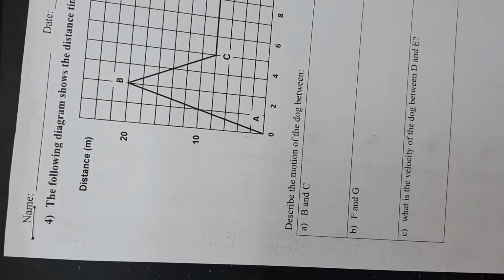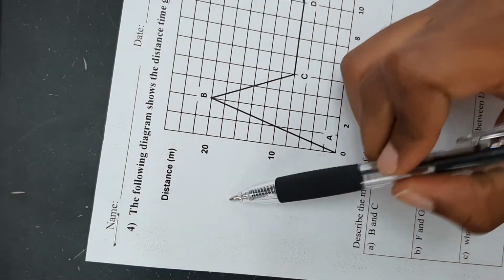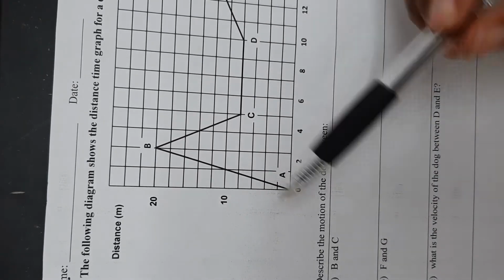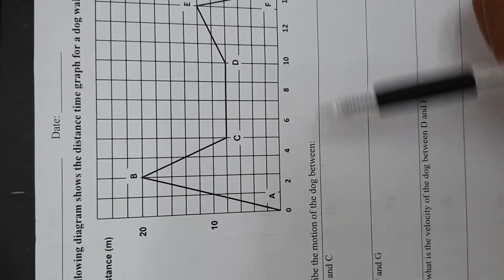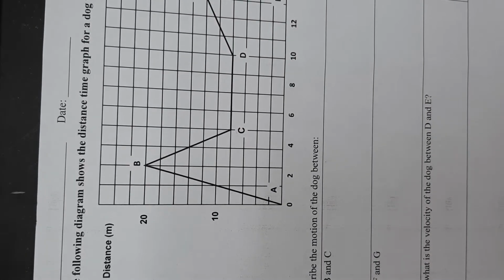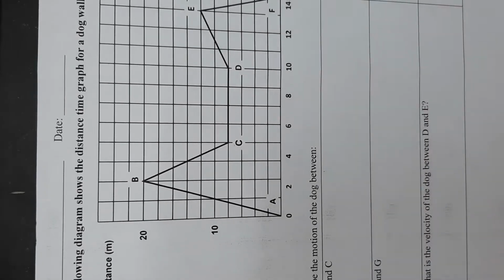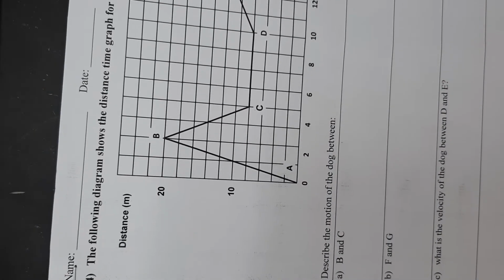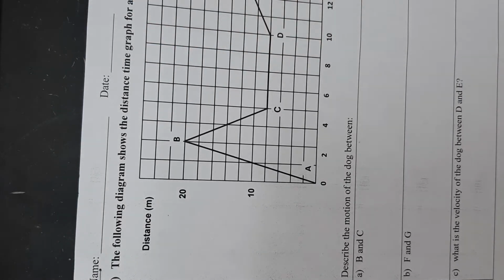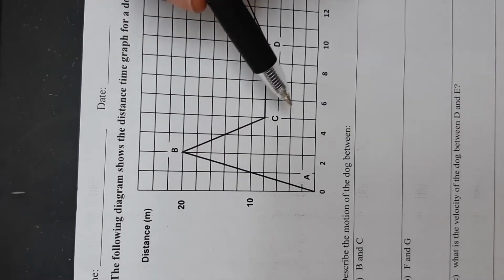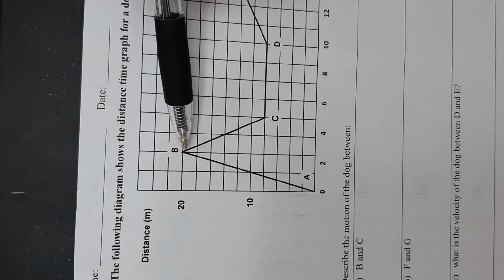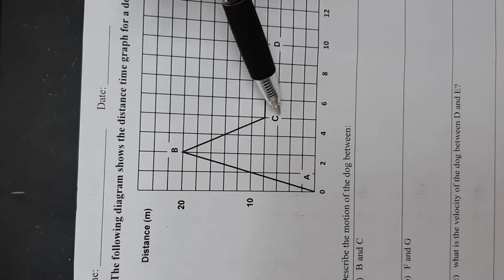Last section, we want to use this distance time graph to describe the motion of a dog walking along this path, and we want to look at several sections on his journey. So what is the motion of the dog between B and C? So remember that distance time graphs tell us about the speed, and so we can see that he's moving at a constant speed, but he is actually slowing.